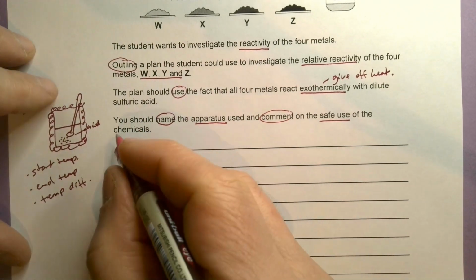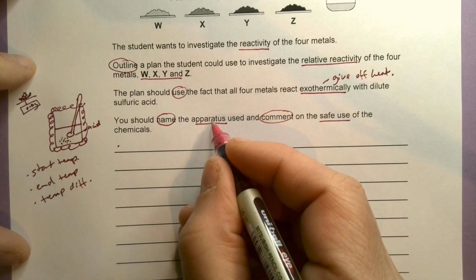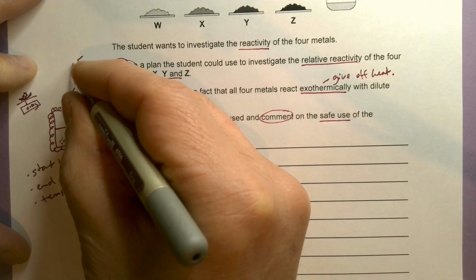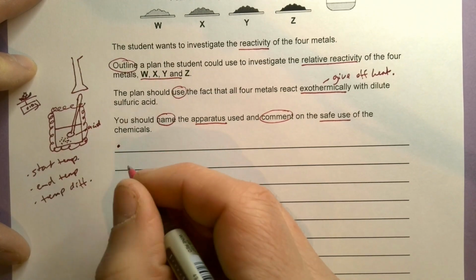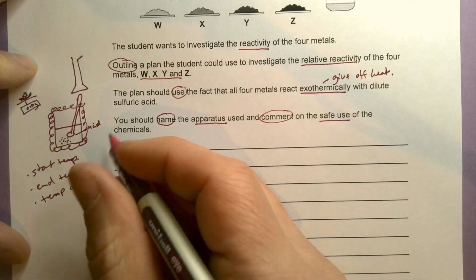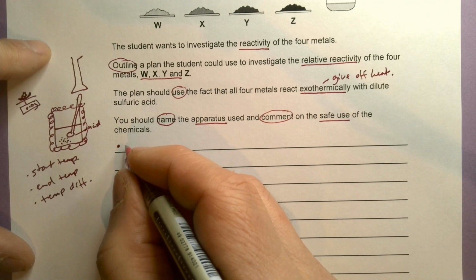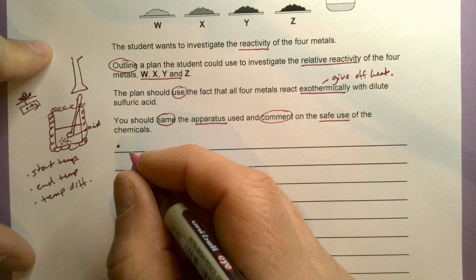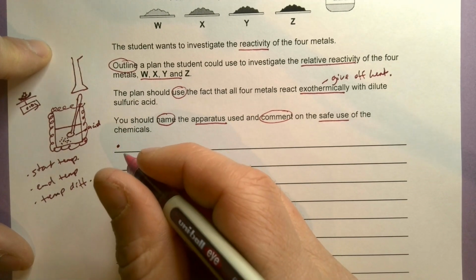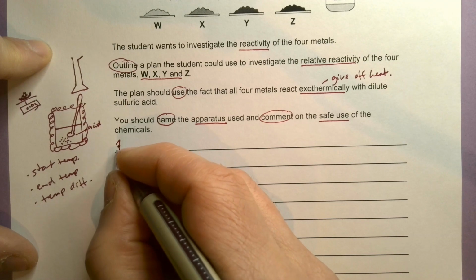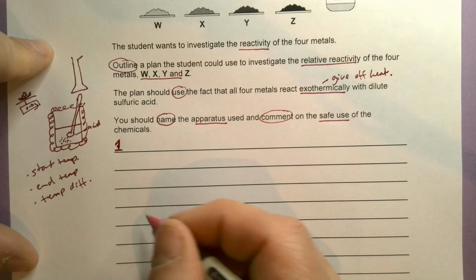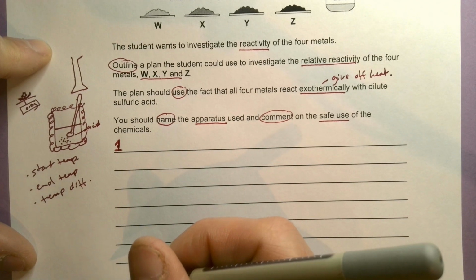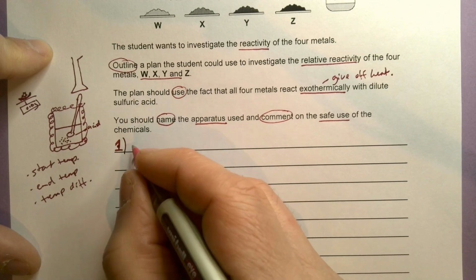So the first thing is, and I'm going to talk whenever I can, I'm going to mention the apparatus I use. So the apparatus I'm going to use to measure the volume is going to be a measuring cylinder. So the first thing is I'm going to set up my beaker. In fact, first thing is I'm going to measure the acid. So it's important here I start each sentence with a command verb. I'm also going to put numbers in because if I've got something slightly out of order, I can change the numbering and it shows where things should be.